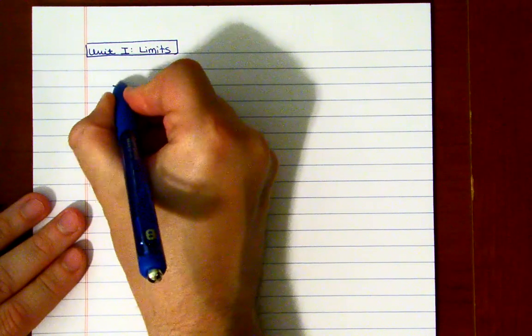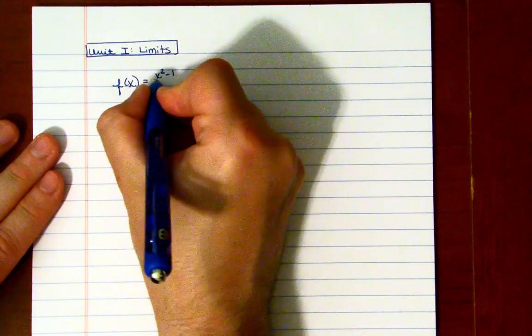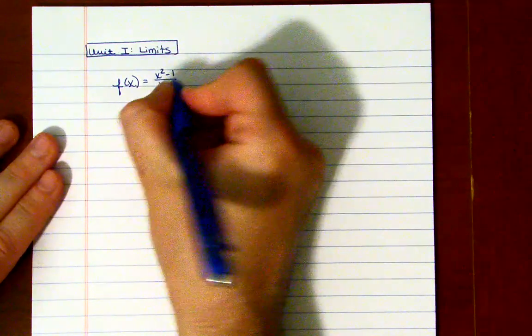Our first unit will be all about these things called limits, and understanding limits will really be essential to understanding all of the big key ideas within calculus. To get us started, to figure out what exactly a limit is, let's take a look at the function f of x equals x squared minus 1 over x minus 1.